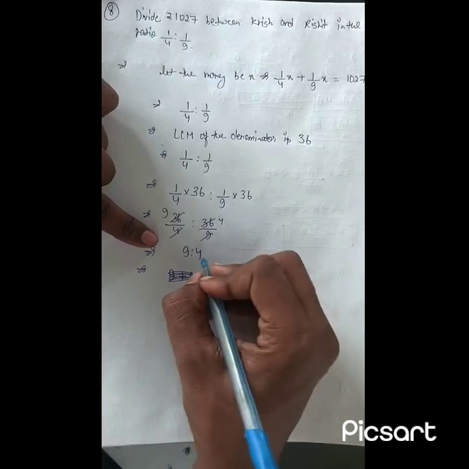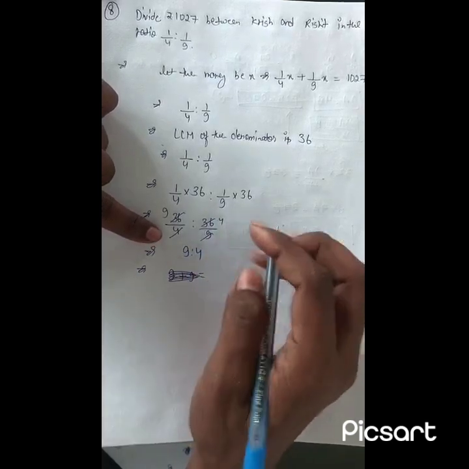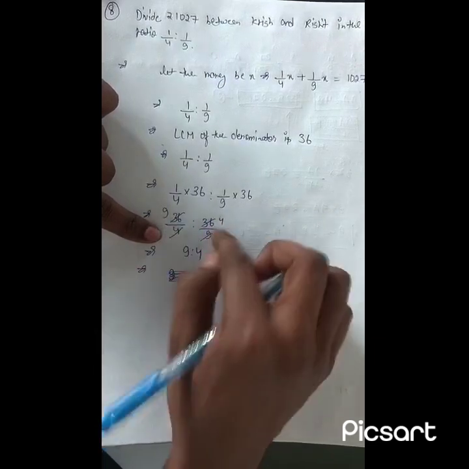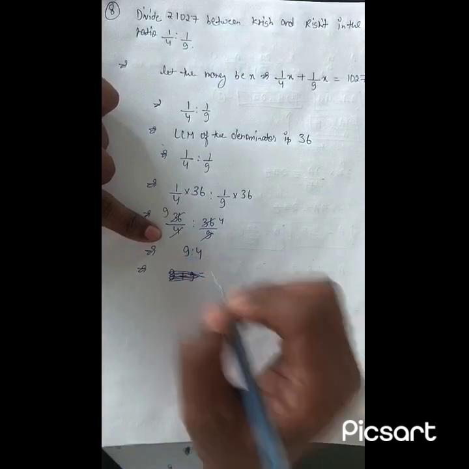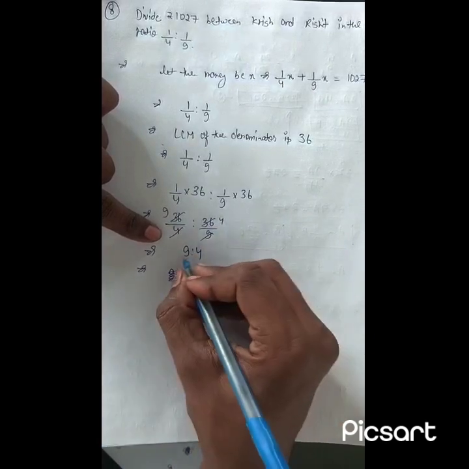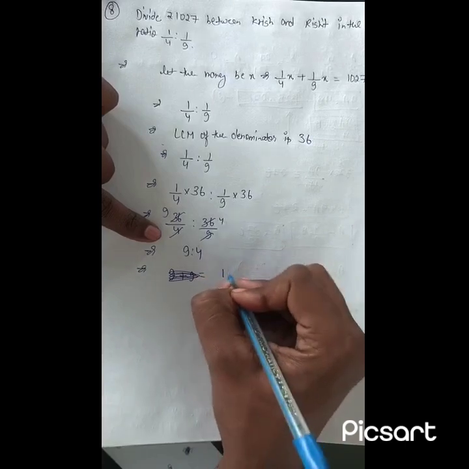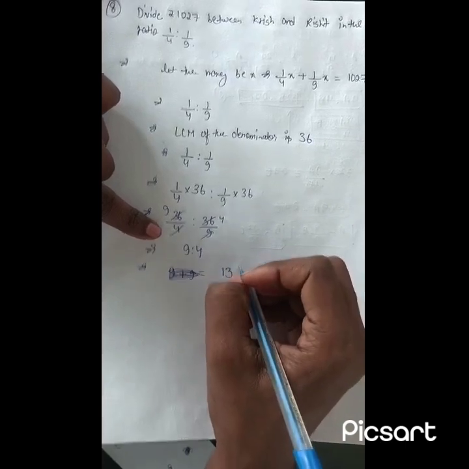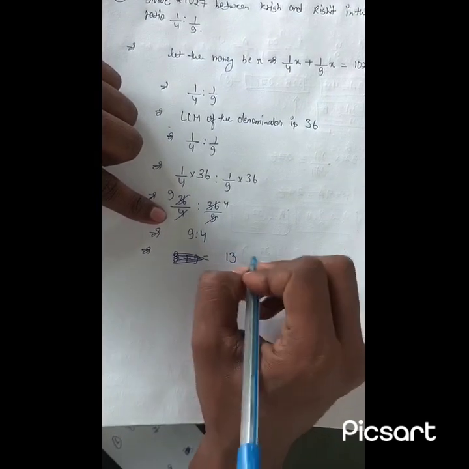Means ratio हमारा आया है 9:4. ये हमारा एक्यूरेट रेशियो है जो हमारा निकल के आया, दैट इज 9:4. अब what we have to do, we have to just simply add these ratios. After adding, what we will get? 9 plus 4, that is 13. Okay, this is the sum of the ratio, that is 13.